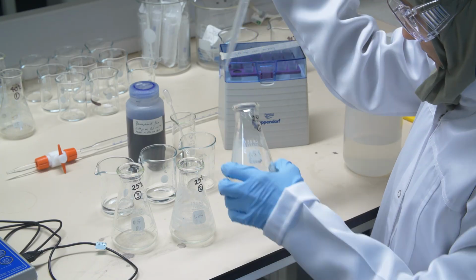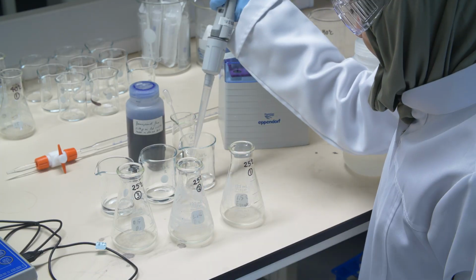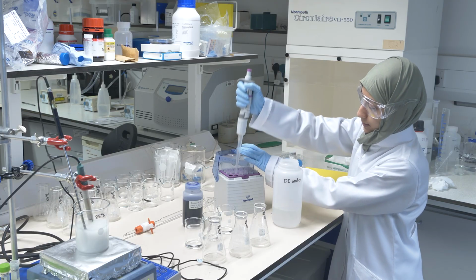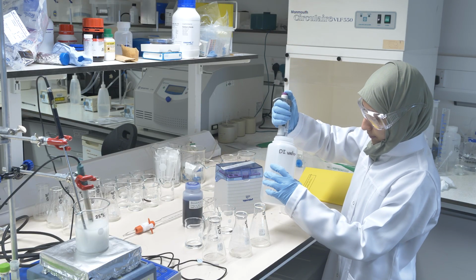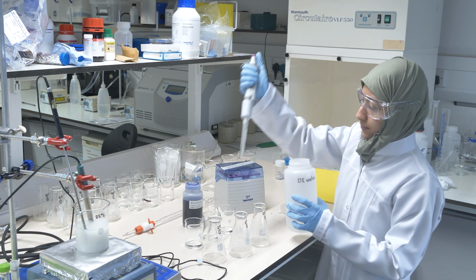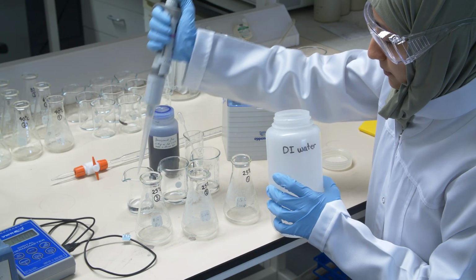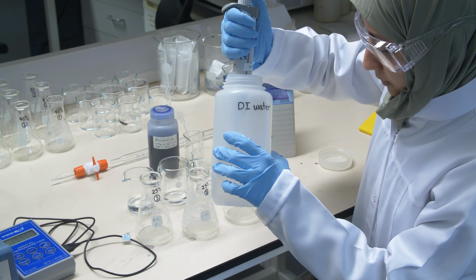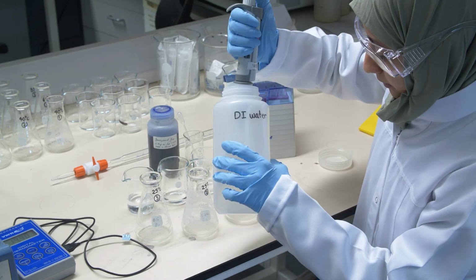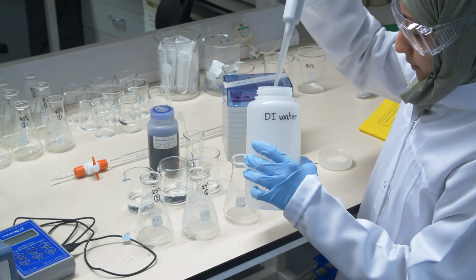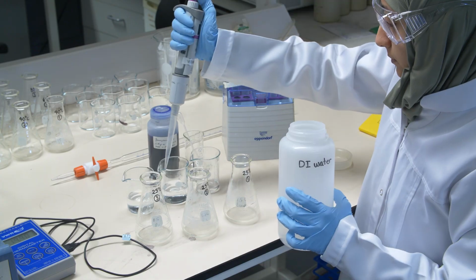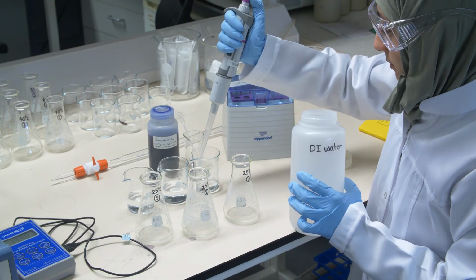We always carefully pipette 10 mL into the beaker, and now we add another 20 mL of water into our beaker. And again we do that for all of the 3 repeats.